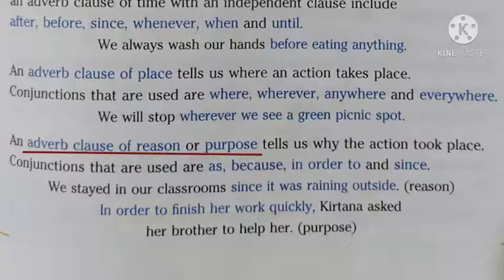If there are conjunctions like as, because, in order to, and since, if these conjunctions connect the subordinate clause with the main clause, we can identify it as the adverb clause of reason or purpose. So these conjunctions tell us why the action took place. So if we ask the question why, we'll get the answer adverb clause of reason.